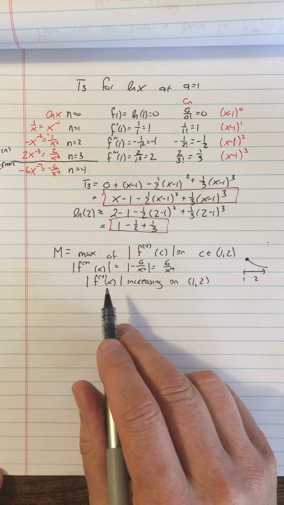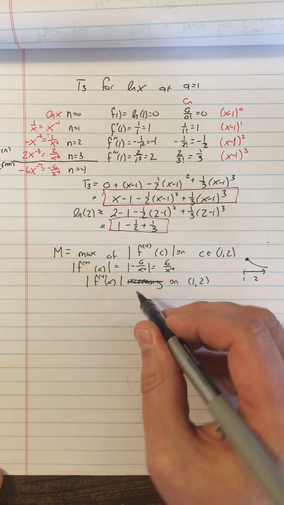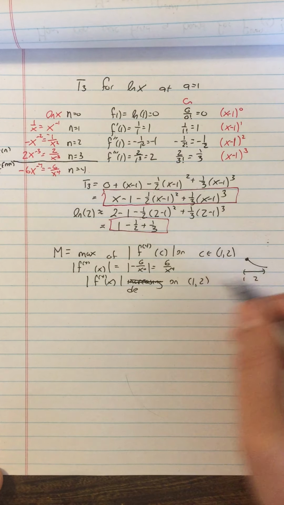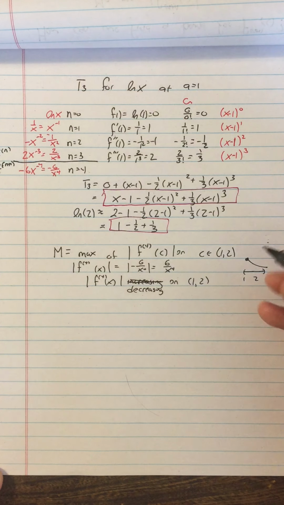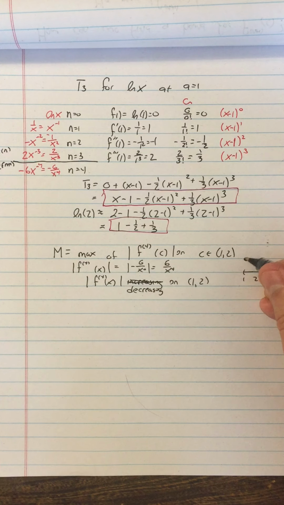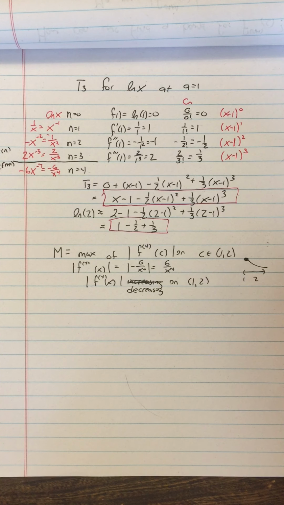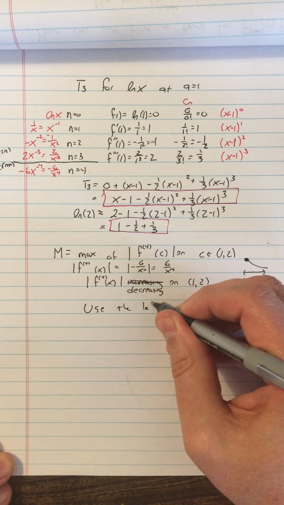Oh, I wrote the word increasing here, but clearly this absolute value function is decreasing on 1 to 2. It's the f4 that's increasing. The absolute value of f4 is decreasing. So our maximum value is here on the left. All right, so we're going to use the left endpoint of this interval.